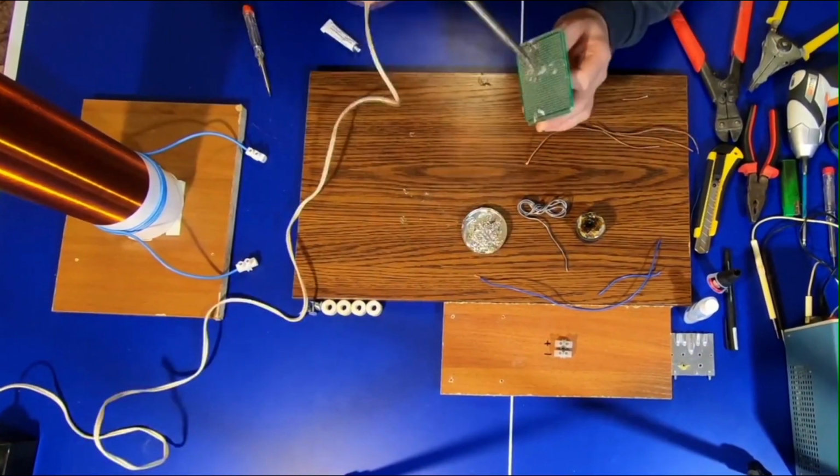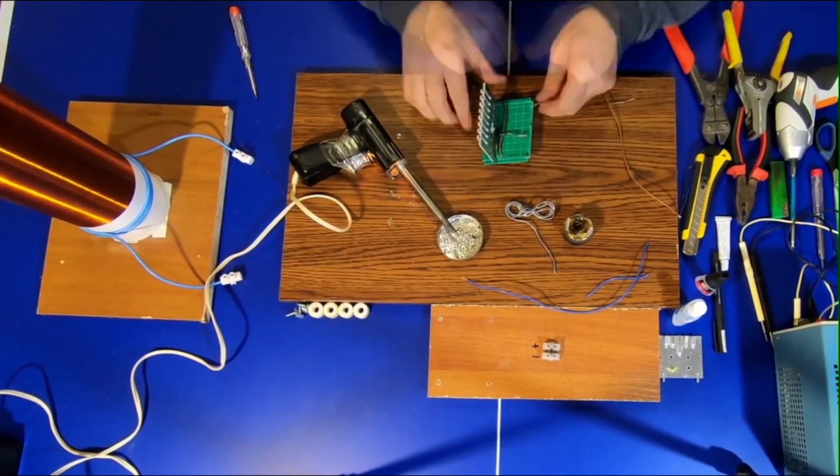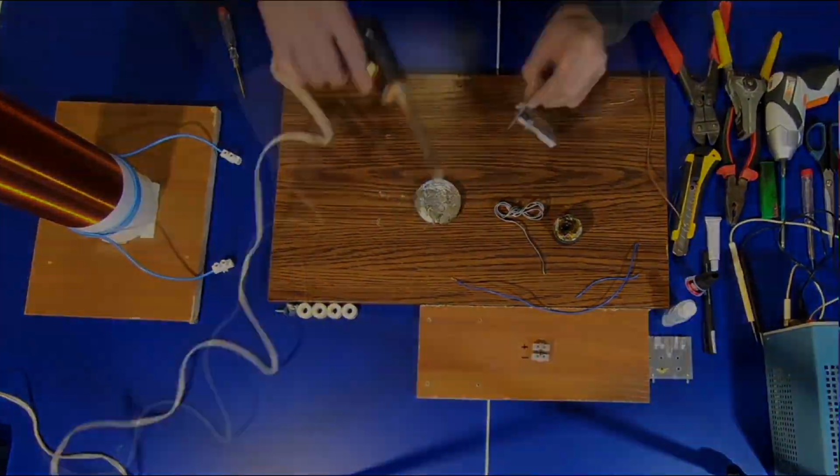Check out the next video, where we'll build on these ideas to discuss a very simple circuit.